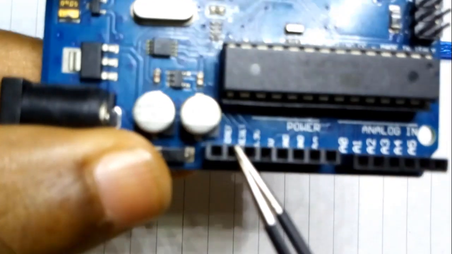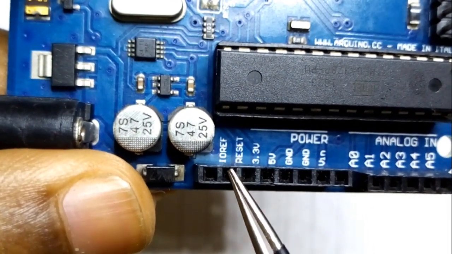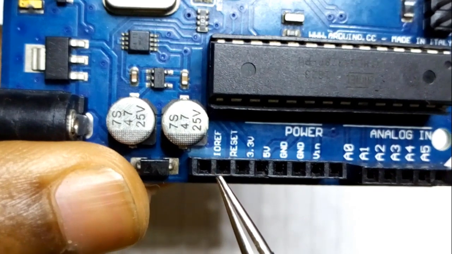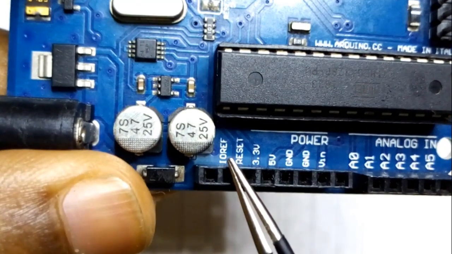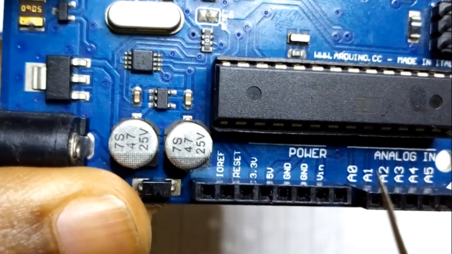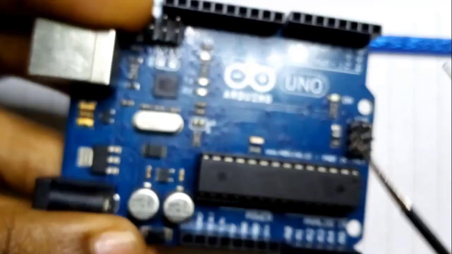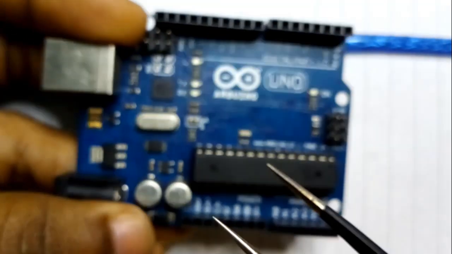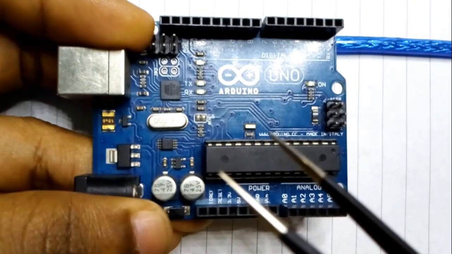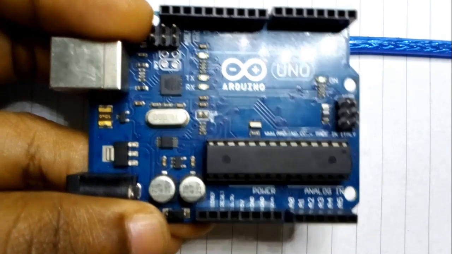If you look at this side of the board, there is a pin. Okay, so there is this pin called the IO ref, which stands for input output reference voltage. What it does is it provides the reference voltage for the microcontroller. So if you pick any microcontroller and you want to know its operating voltage, you can just put your multimeter at this pin and read the value.